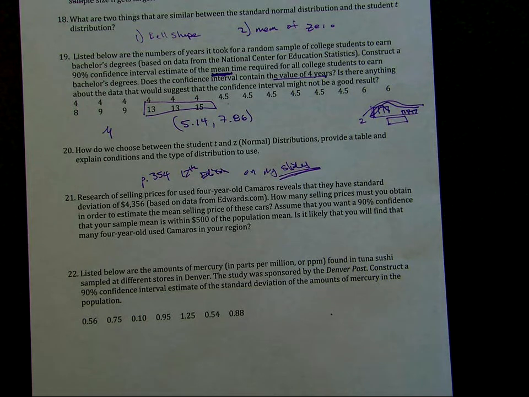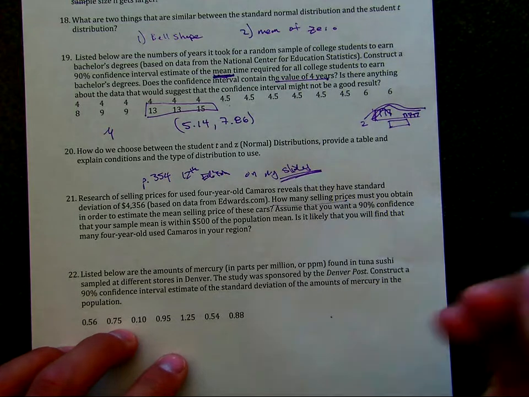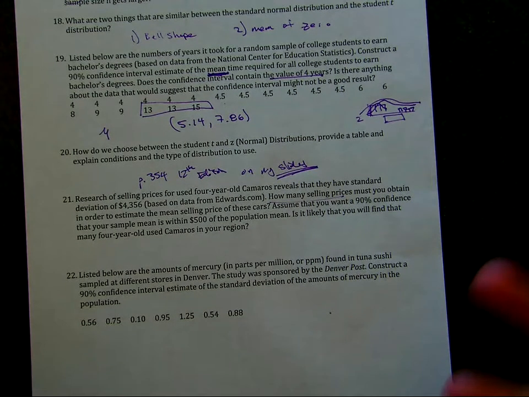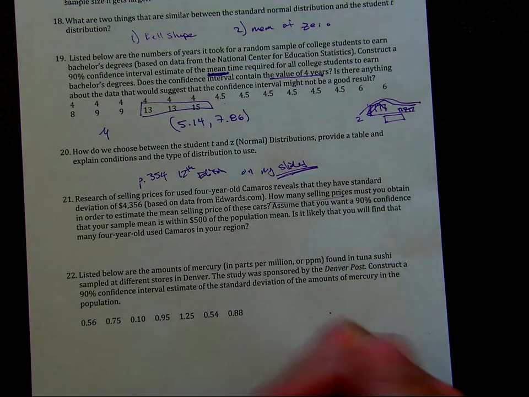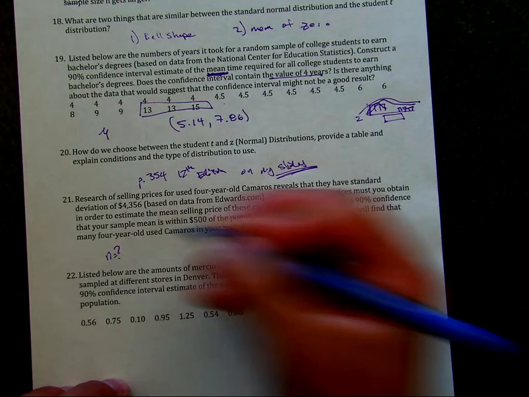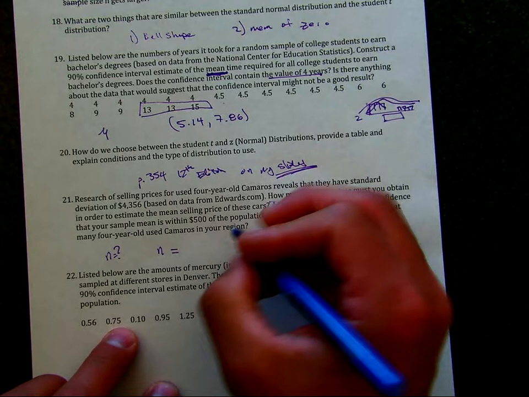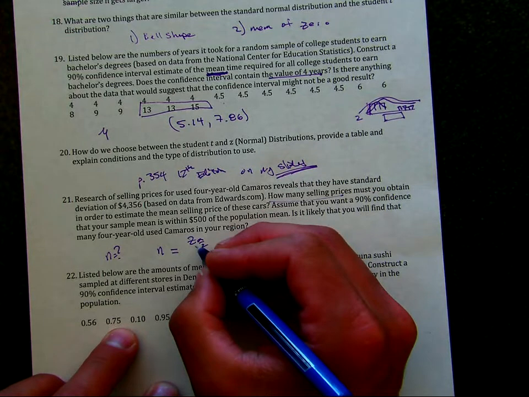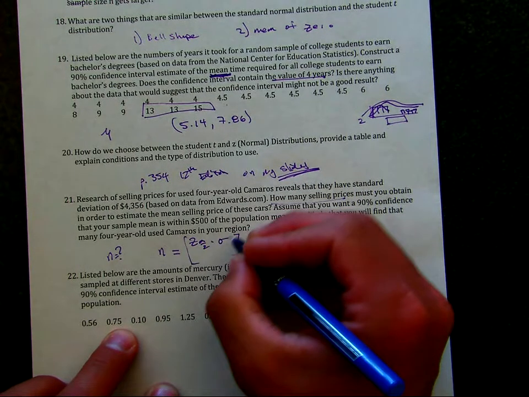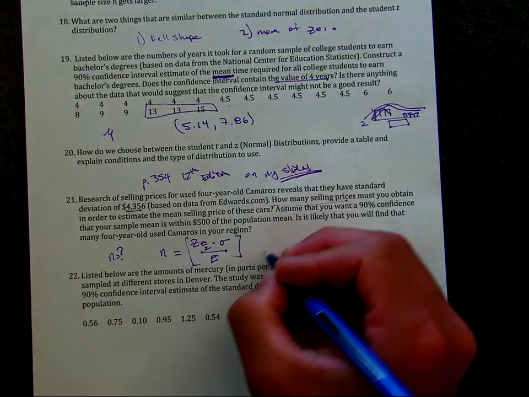What do we need to find? Well, how many selling prices? That means how many Camaros do we need to find, right? In other words, how many Camaros sold? So we're probably trying to find n, right? Are we given Z alpha over 2? No, but we're given the standard deviation, sigma, that's this piece. Are we given the margin of error? Yes, we are. That's the $500, so this is E. This is sigma. And this is basically giving us our alpha of 0.1, right?